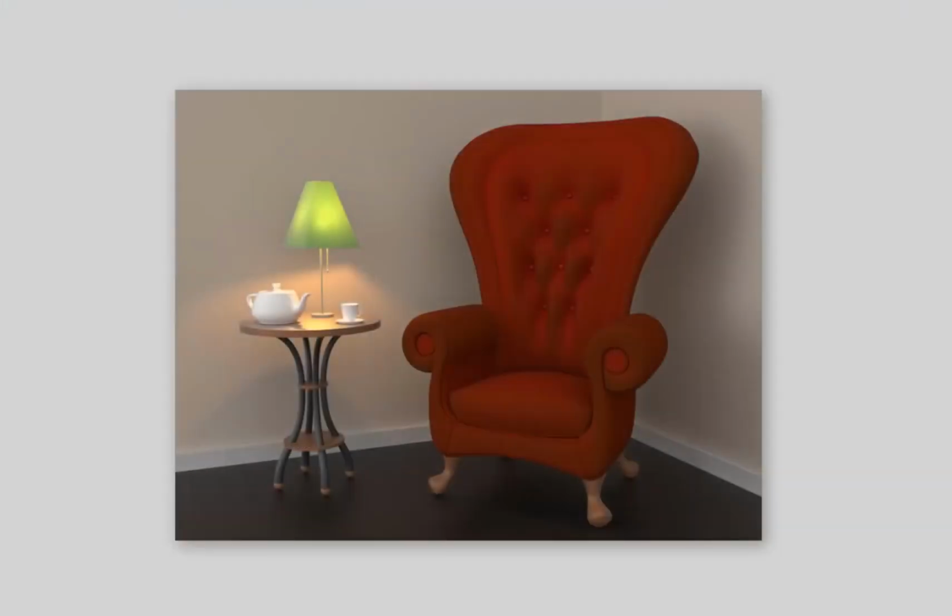Just look at that character, courtesy of the data channel modifier. Best of all, any further adjustments to the geometry will update automatically. No further attention required.